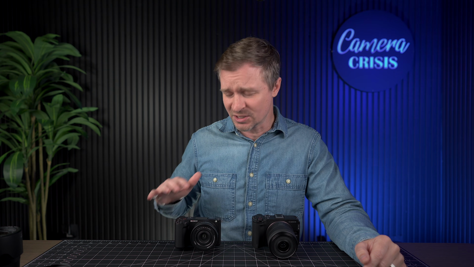And of course, the ZV-E10 Mark II is already one of Sony's bestsellers. It is a way to get an excellent image quality, the same image quality you will get out of the A6700, which is their flagship hybrid camera, or their flagship video camera for APS-C, the FX30. Same exact sensor, so wonderful image quality for a much lower price.